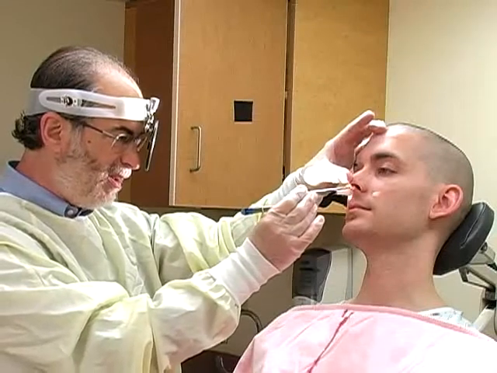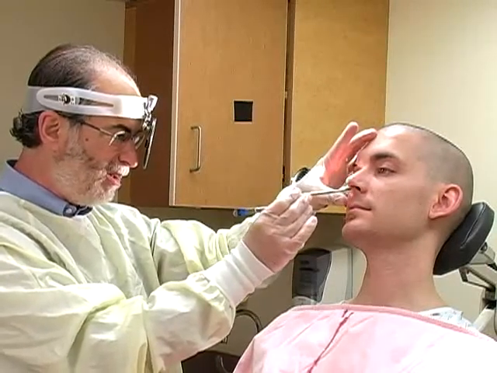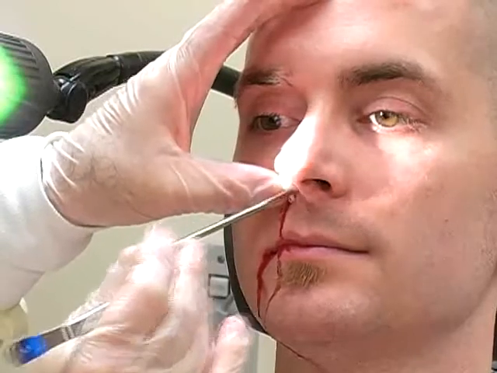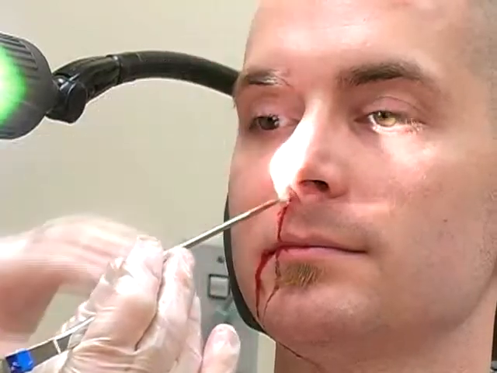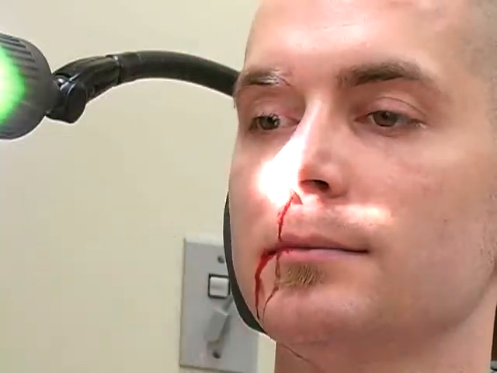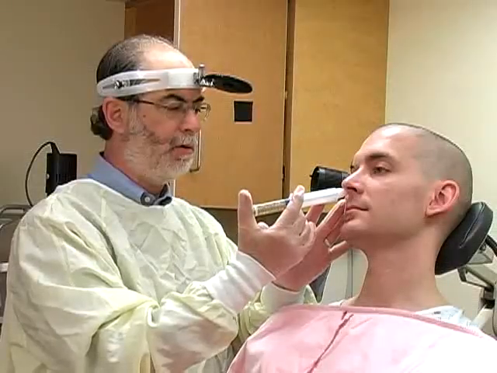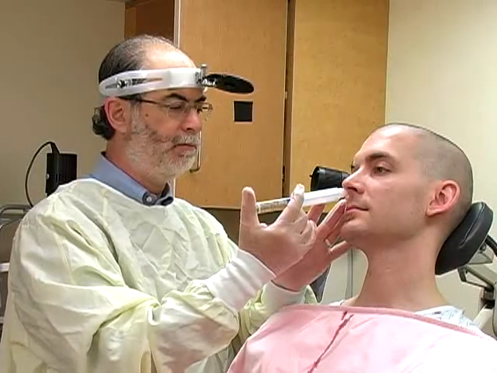Alternatively, cotton soaked in 4% cocaine solution or in 4% lidocaine with epinephrine may be placed in the nose and left for 10 to 15 minutes. Viscous lidocaine may be applied directly to the nose if the use of an anterior or posterior packing device is anticipated.